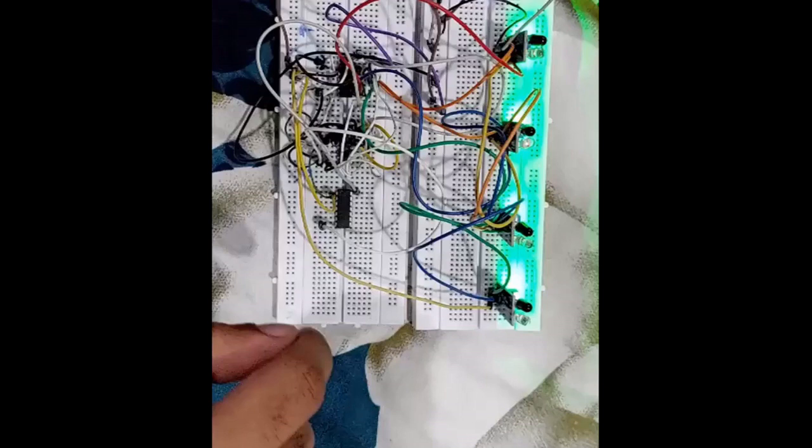So this is the breadboard implementation of the schematic that we have designed on PROTEUS. These are the four sensors. Then in the middle we have the ground, VCC, and these are the outputs. Output of first sensor, output of second, output of third, and then output of fourth sensor.